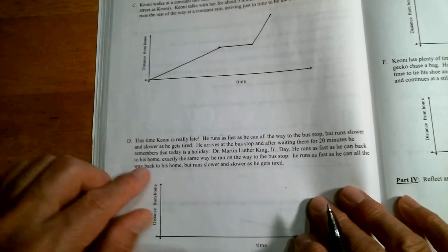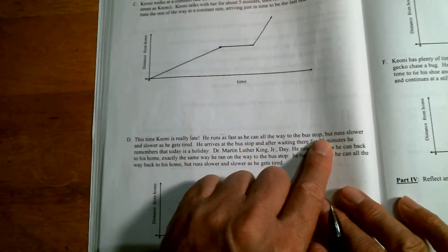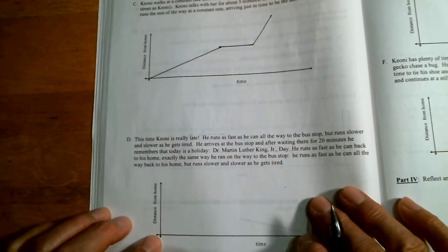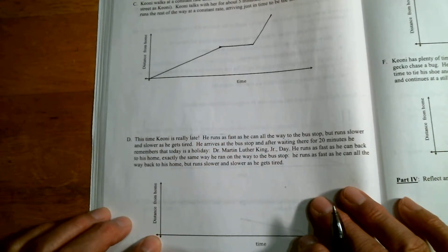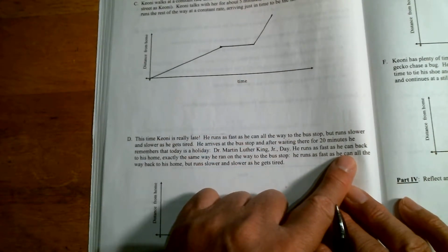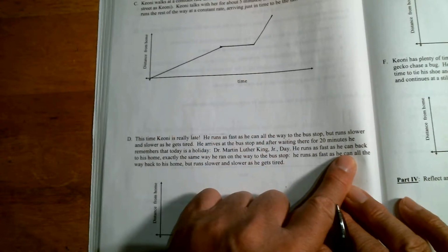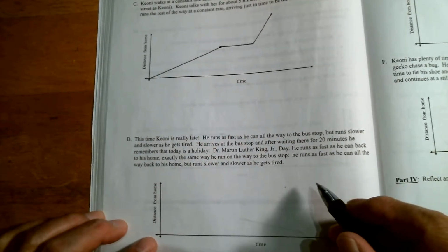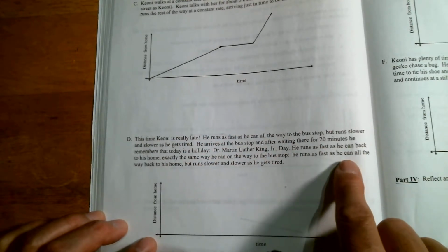But runs slower and slower as he gets tired. Gee, how are we going to draw that? Okay. He runs as fast as he can, but runs slower and slower as he gets tired. Okay. Then he runs as fast as he can all the way back home, but slower and slower as he gets tired. Exactly the same way. Okay. All right.